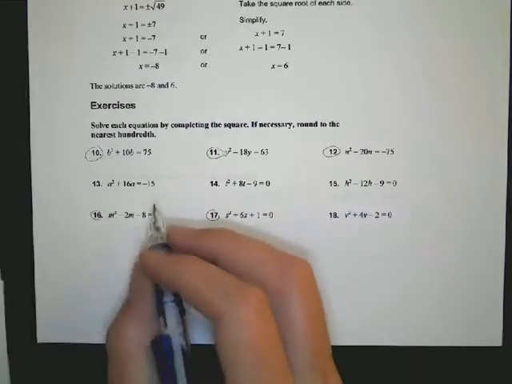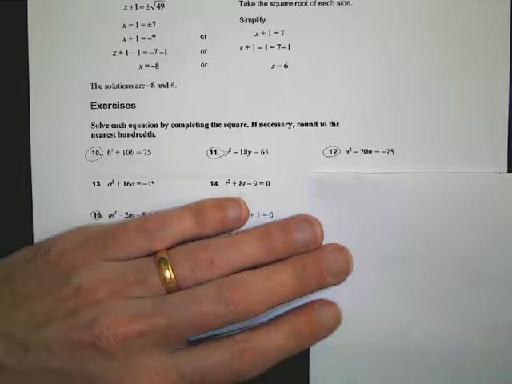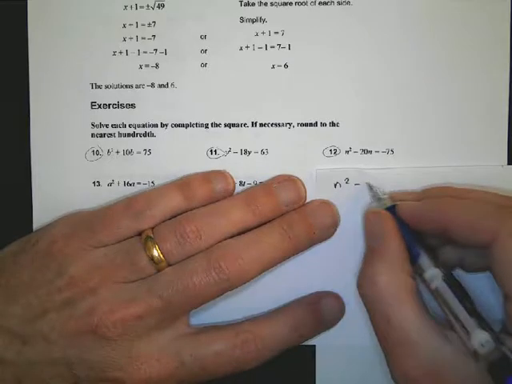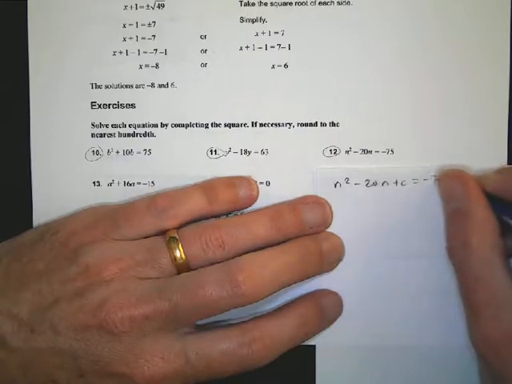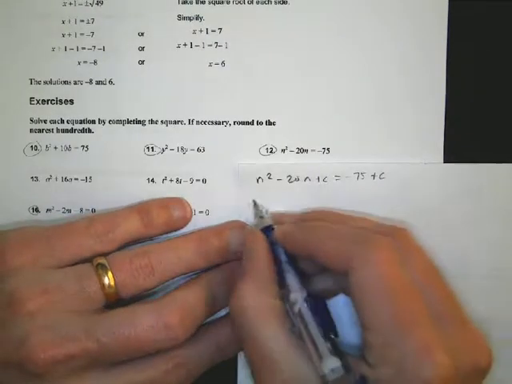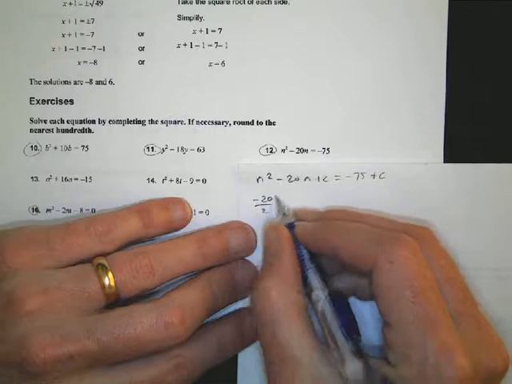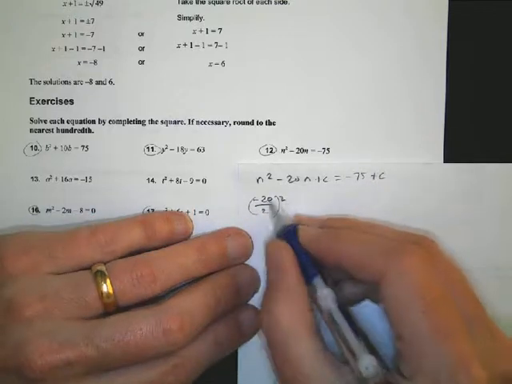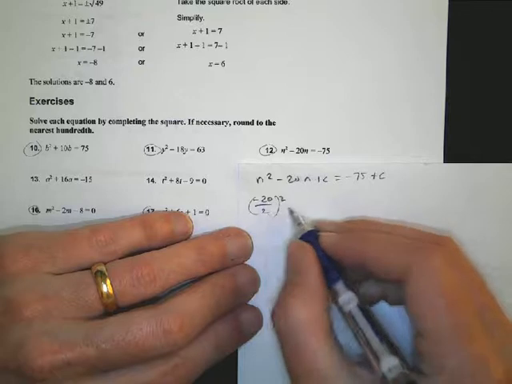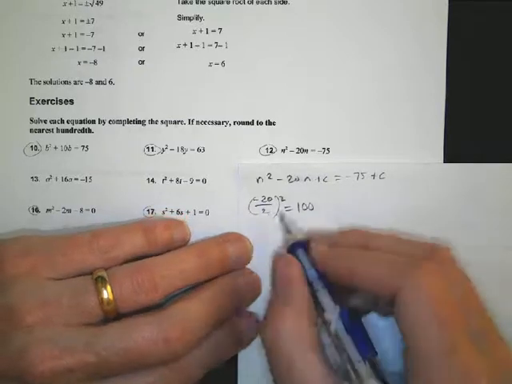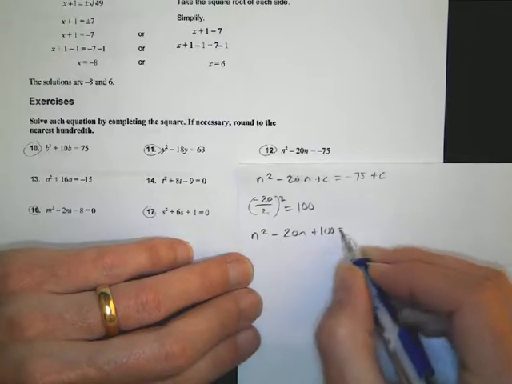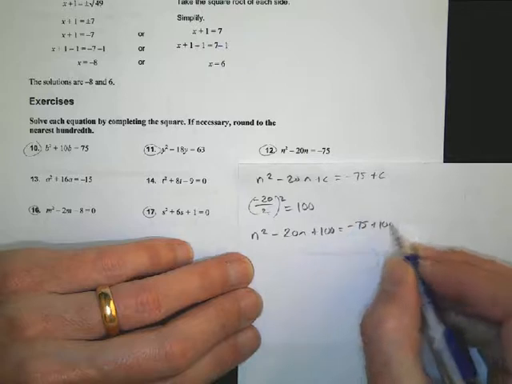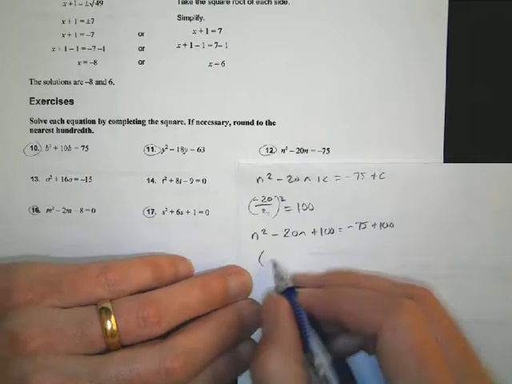Again, same idea. Back up here real quick. So your solutions, well, I'll leave it there. So number 12. Again, n squared minus 20n plus c equals negative 75 plus c. So we're looking for that first c value. We find that by doing negative 20 over 2 and squaring it. Negative 20 over 2 is negative 10. Negative 10 squared equals 100. So rewriting this, I have n squared minus 20n plus 100 equals negative 75 plus 100.